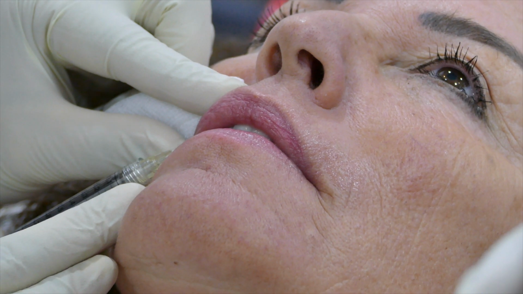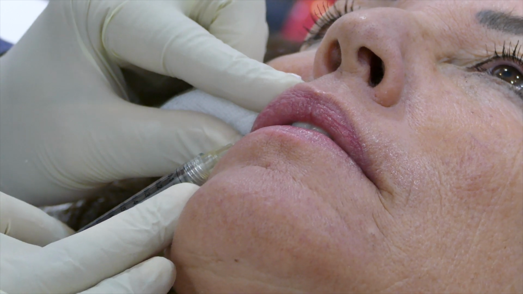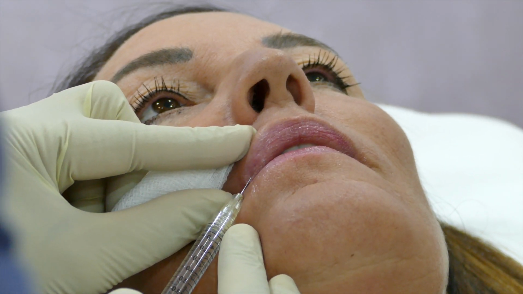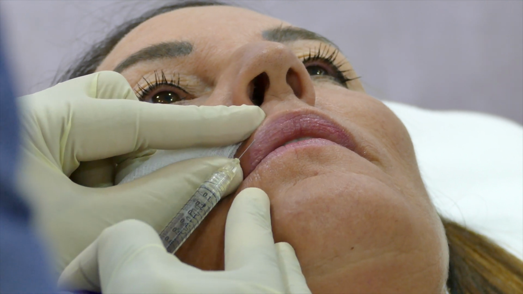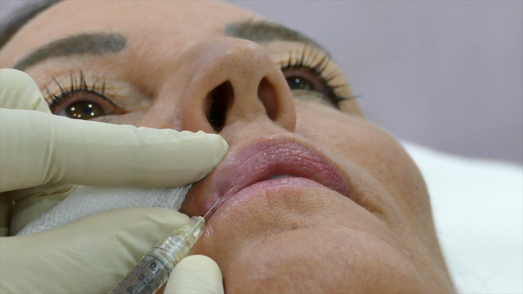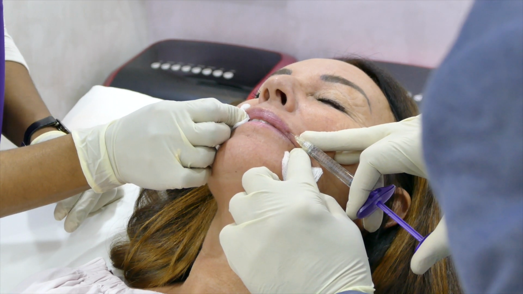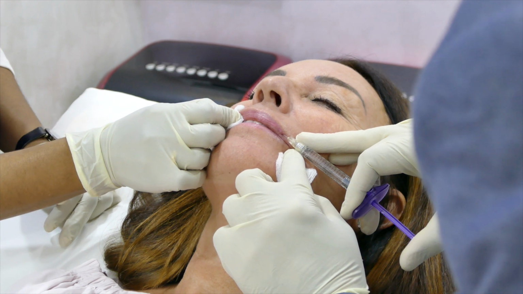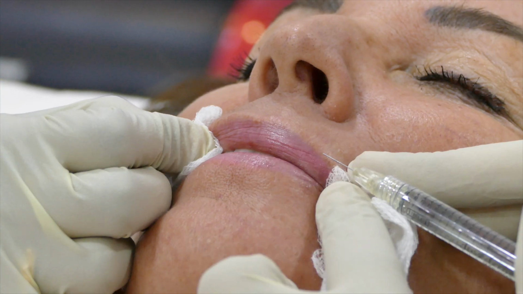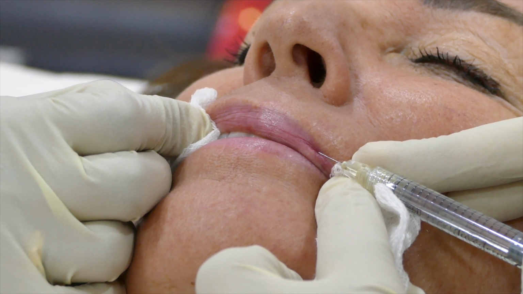This is yet another filler patient where I'm just rejuvenating the lip. As you can see, she has quite wrinkled mucosa and does not want significant volume enlargement. So this is just submucosal injection using very low G prime filler to hydrate the mucosa and to stretch the mucosa to erase the wrinkles.